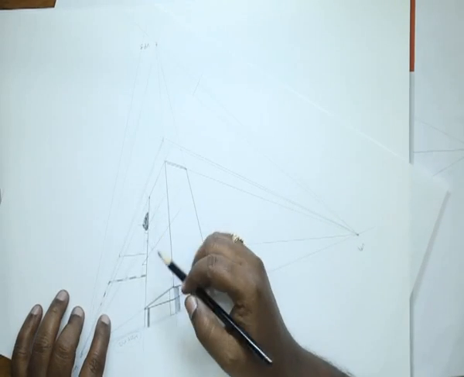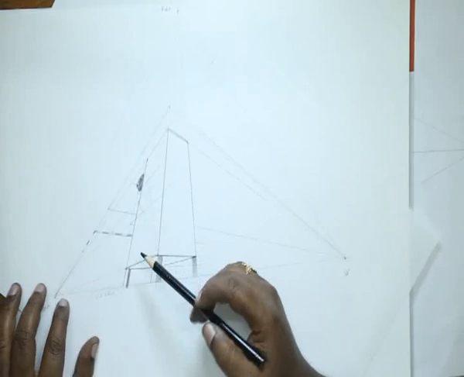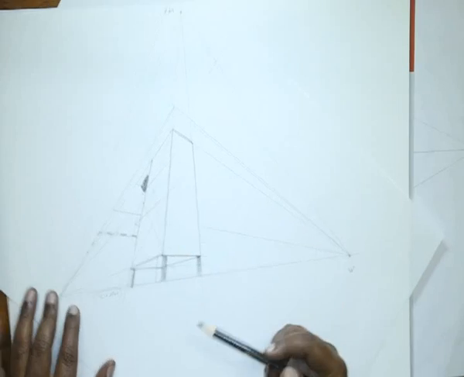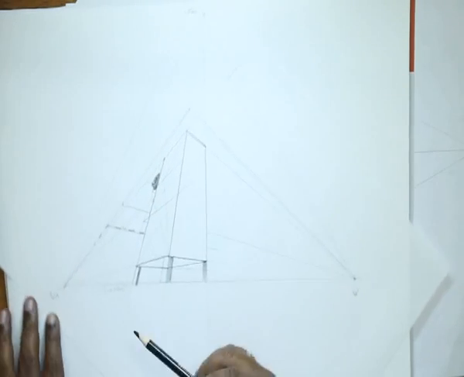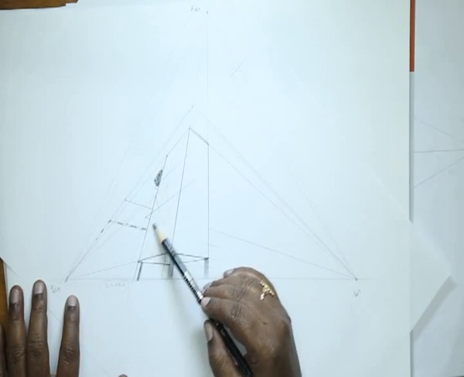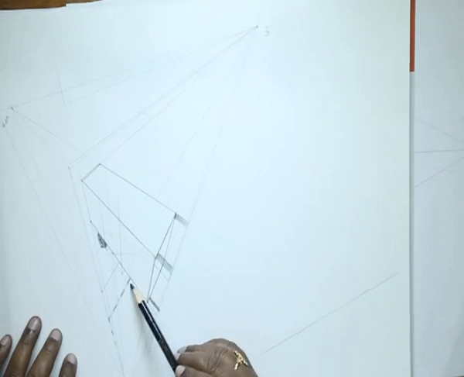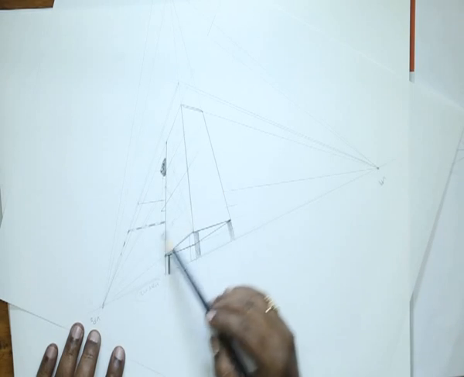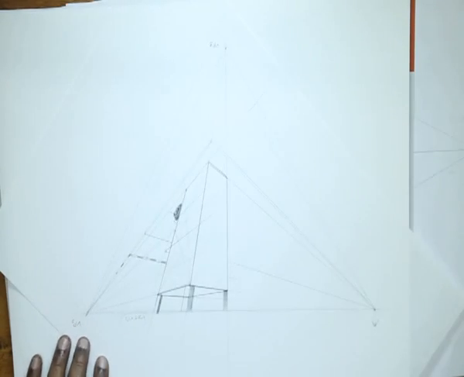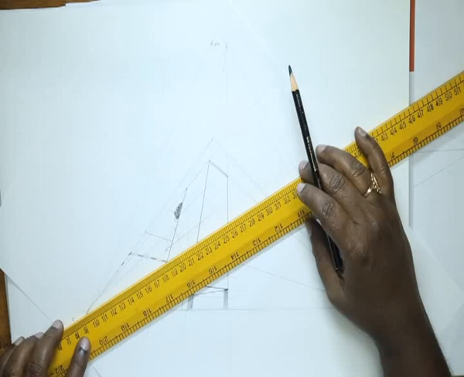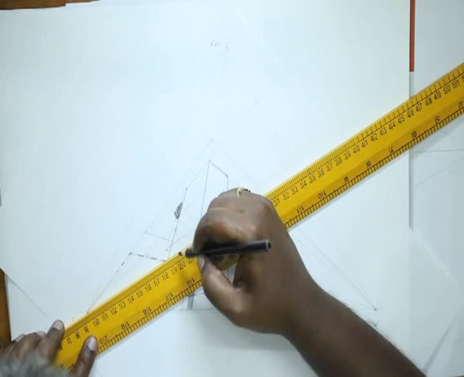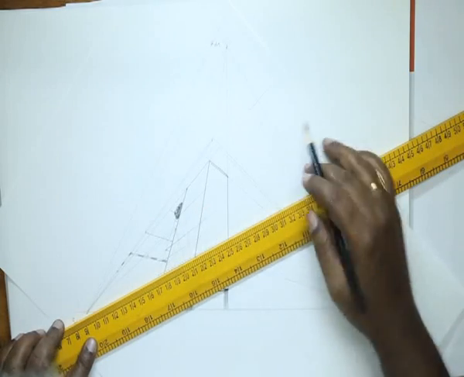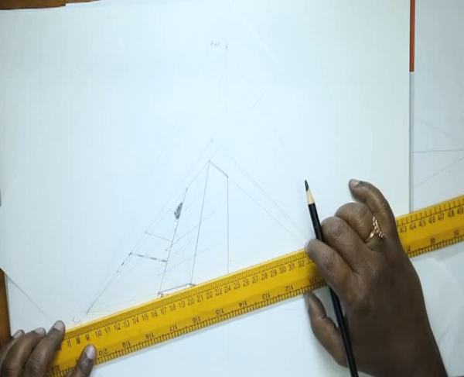So again, this is one division. You can divide it further into 3. From here it can go like this, and you have another 3 things to do. Okay. 1, 2. Yep.